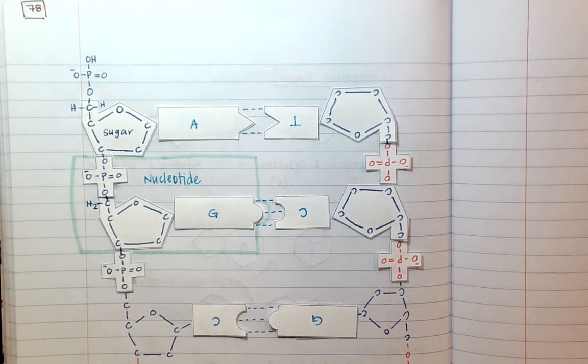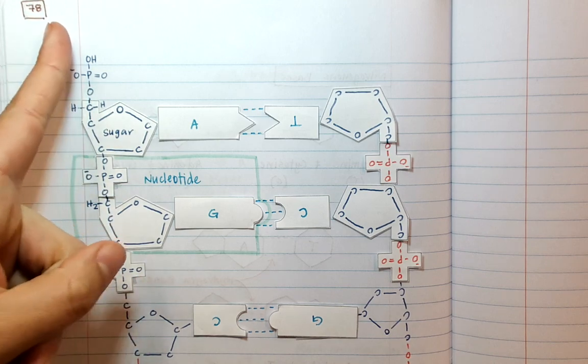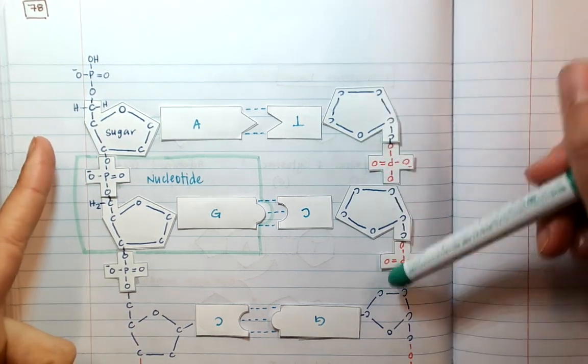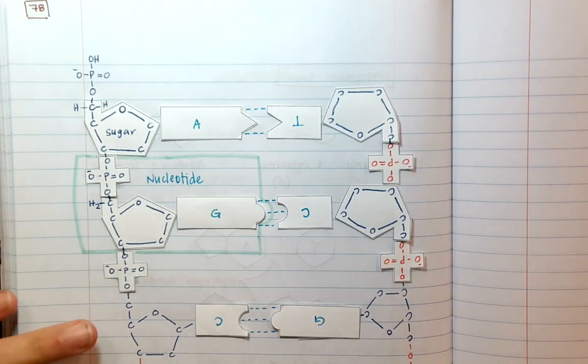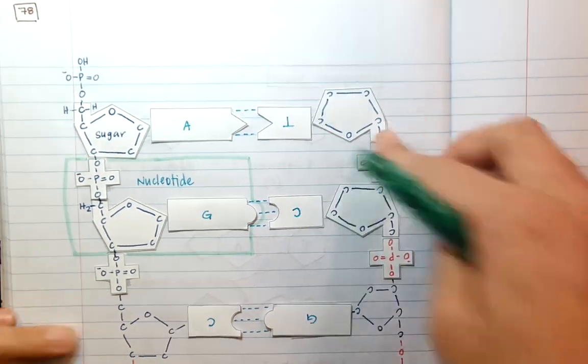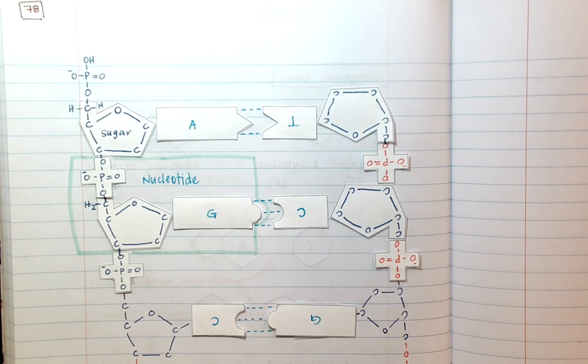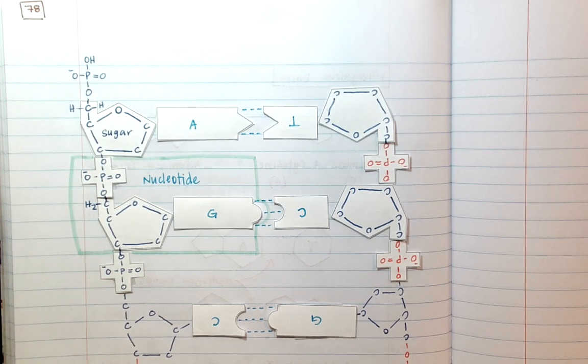When I say a direction, I mean one of them is pointing this way and the other one is pointing this way. And that's just the way DNA works. DNA is arranged so that one strand goes in one direction and the other strand goes in the other direction.